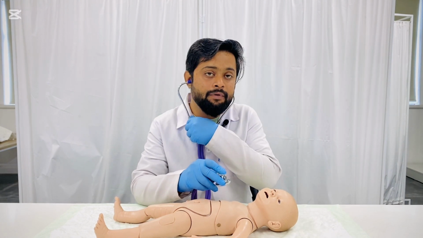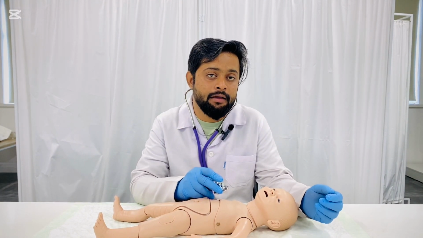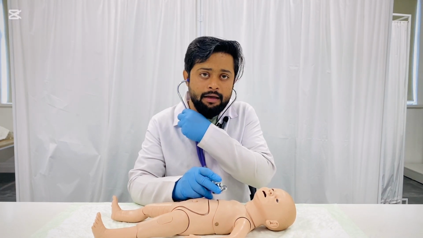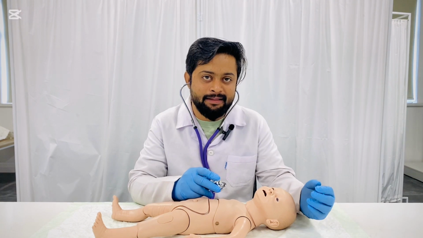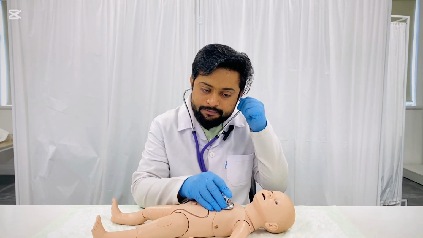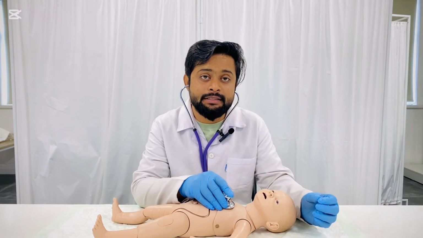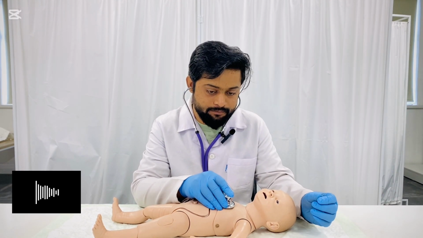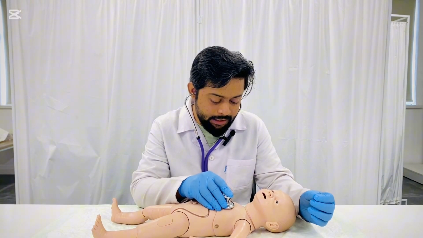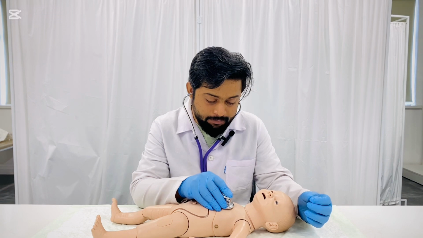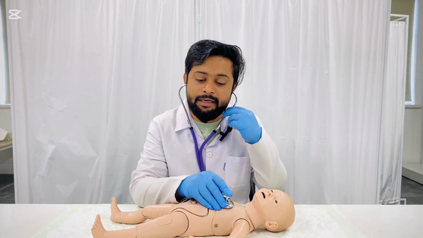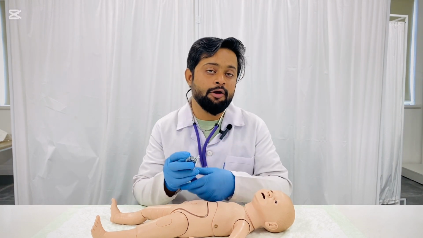After that, we have another sound that is basically known as the S4 sound. The S4 sound is known as a concerning finding, or the most important sound regarding the pathological aspect. So again, we will listen to this, and it is basically a low frequency sound. It is usually identified as the atrial contraction portion of the heart pumping cycle. It indicates severe hypertension and potential cardiomyopathy.